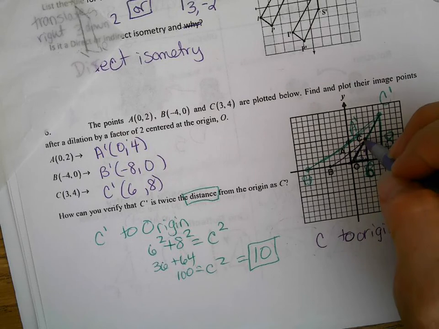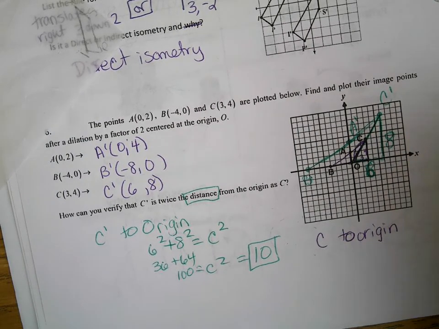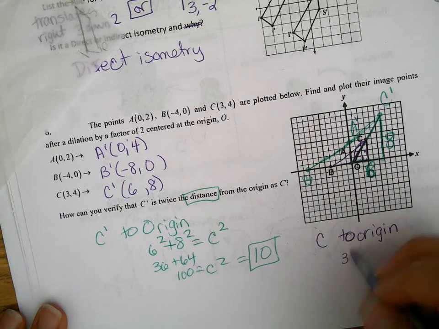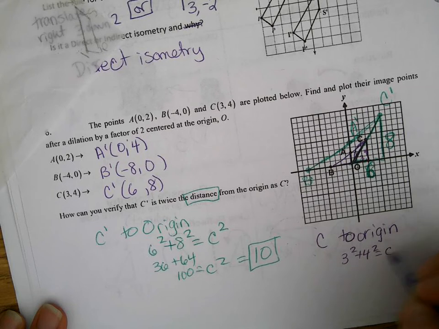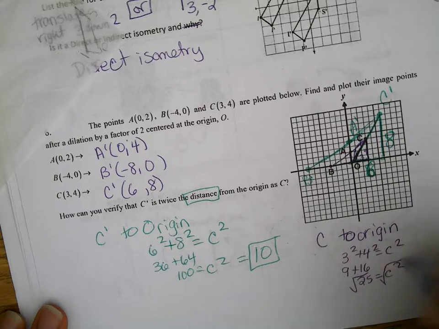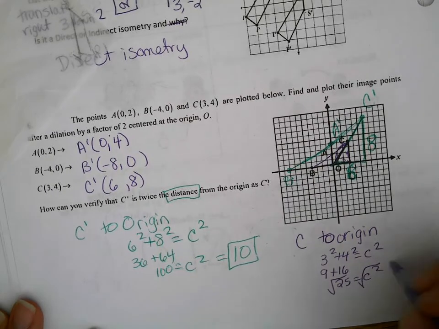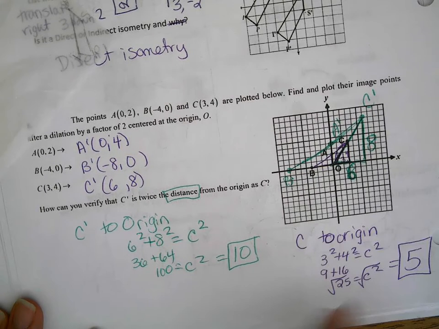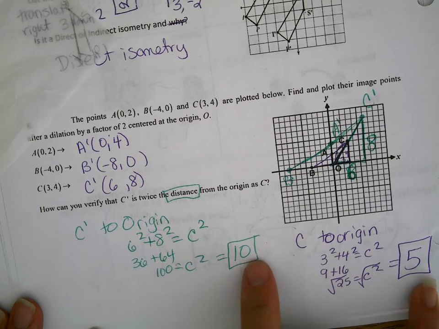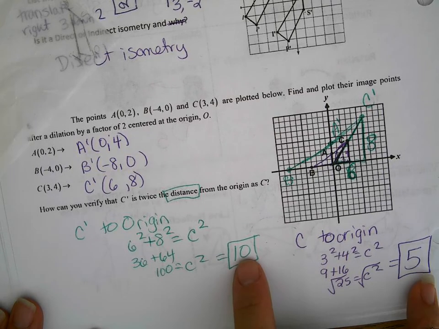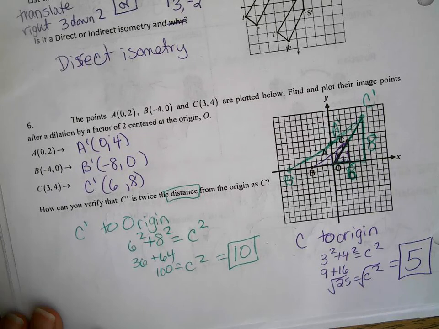So over 3 boxes and up 4 boxes, to find its length away: 3 squared plus 4 squared equals C squared. That gives us 9, and 16 adds to 25 is C squared. And again, remember we need the square root there, so it is 5 units away. So the distance did get twice as large. So that's just a little bit about scale factors.